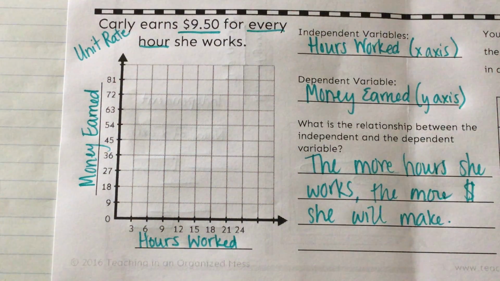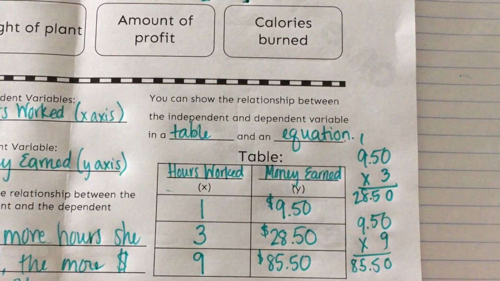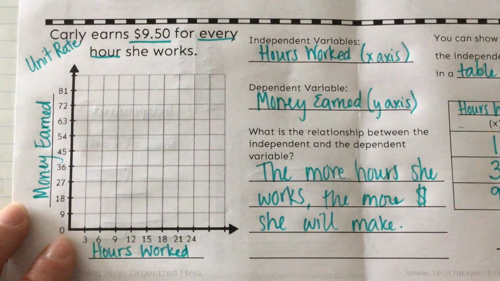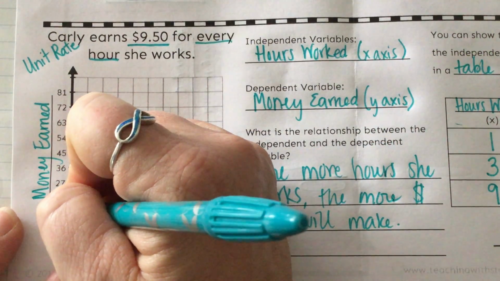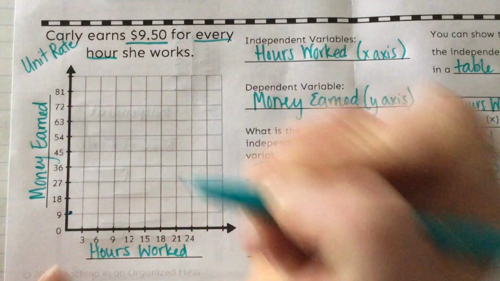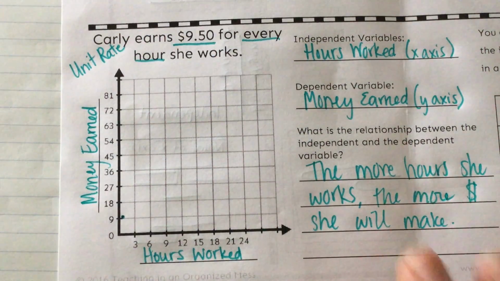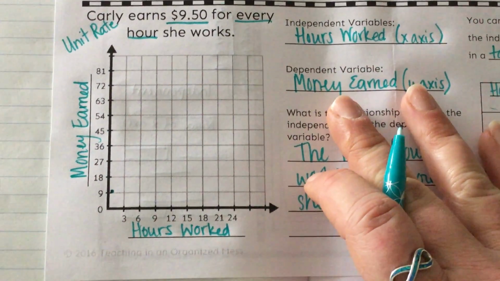All right, so let's get back focused. So the very last thing that you have to be able to do is take the information from your table and put it into a graph. Now, we know what our x is, we know what our y is, correct? So in our table, we're gonna graph the first row. We're gonna go to 1, and we're gonna go to 9.50. So I'm gonna go to the right 1 and up to 9.50, which is right there. It's pretty close to that 9 in that first line.